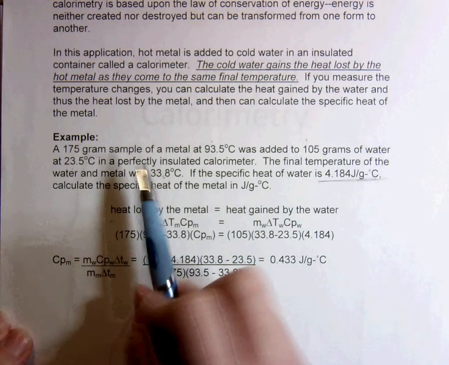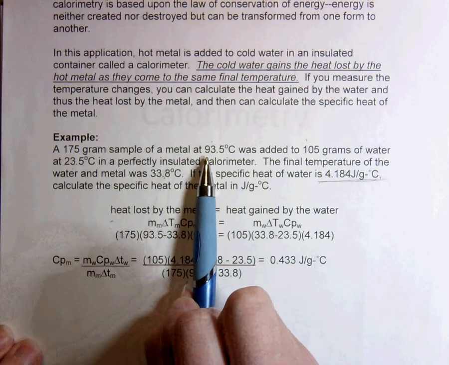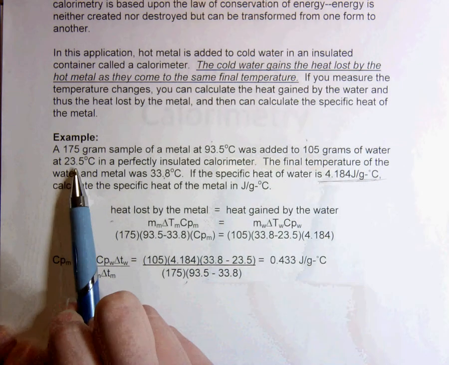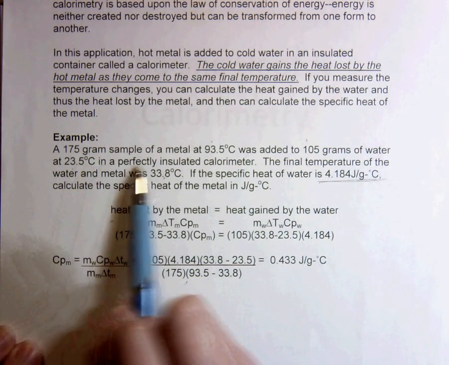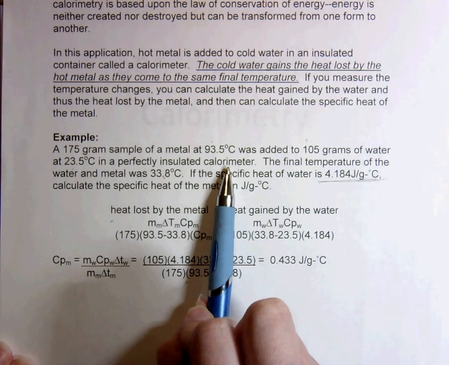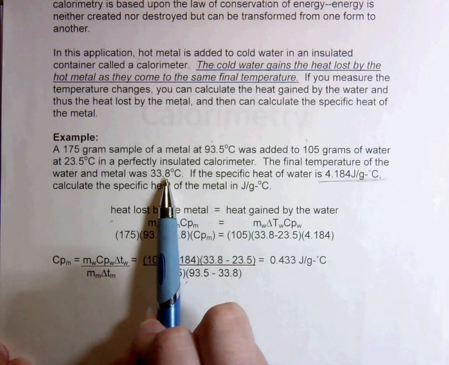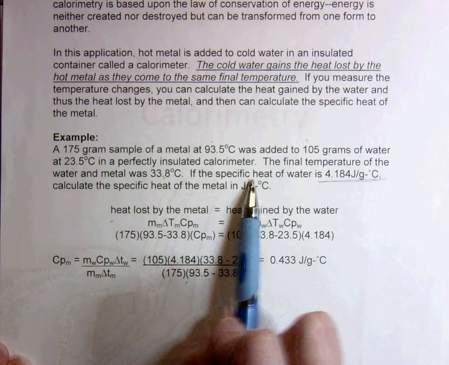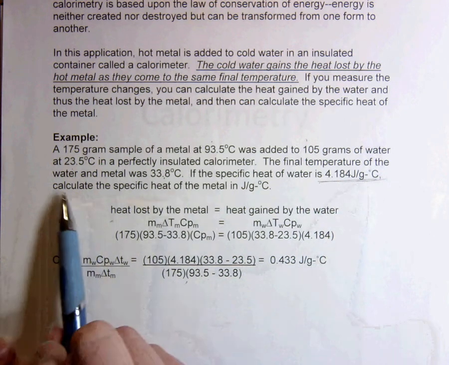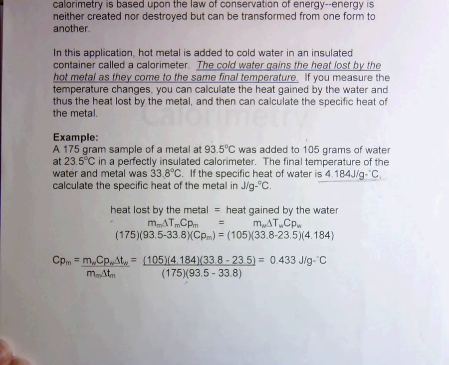So in this example, it tells us a 175 gram sample of a metal at 93.5 degrees Celsius was added to 105 grams of water at 23.5 degrees Celsius in a perfectly insulated calorimeter. That means it's not going to lose any heat energy to the environment. The final temperature of the water and metal was 33.8 degrees Celsius. If the specific heat of water is 4.184 joules per gram degree Celsius, calculate the specific heat of the metal in joules per gram degree Celsius.